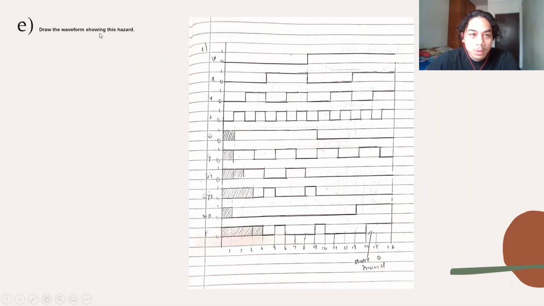Draw the waveform showing this hazard. So from the logic diagram we did before, we have inputs W, X, Y, Z, W bar, Y bar, W bar Y bar Z, and WX. So this is the answer of the function here.